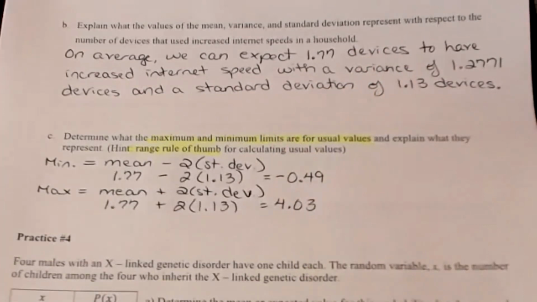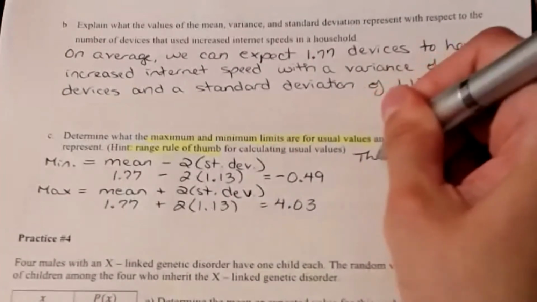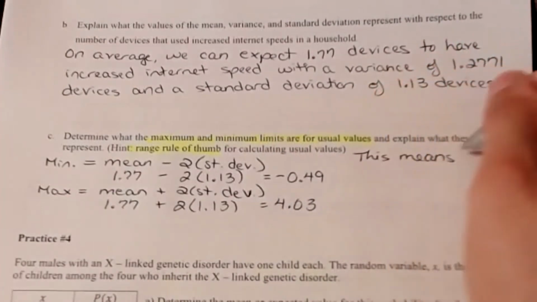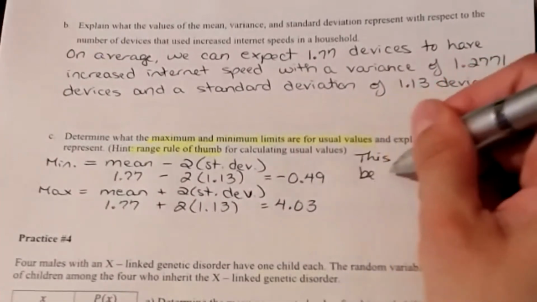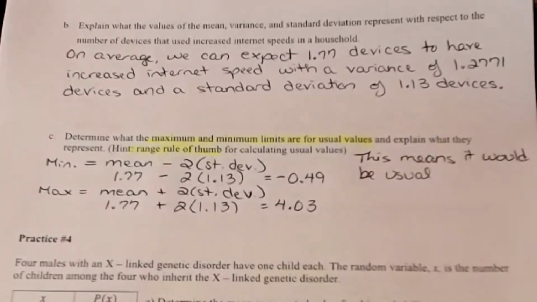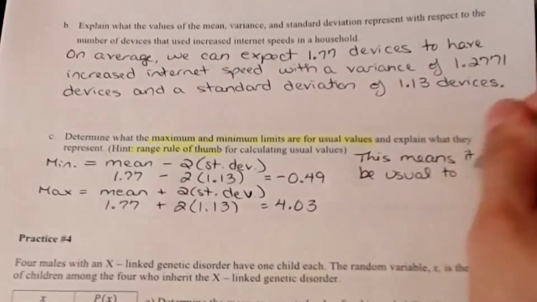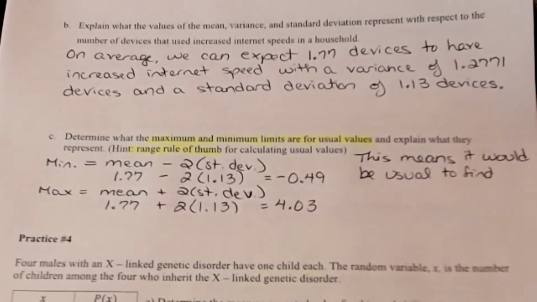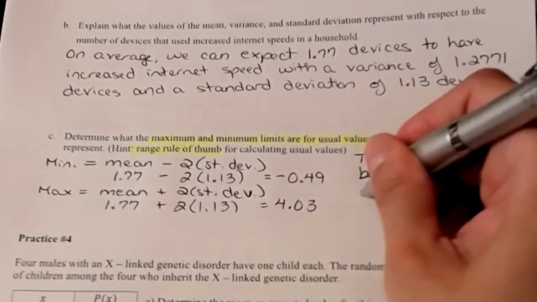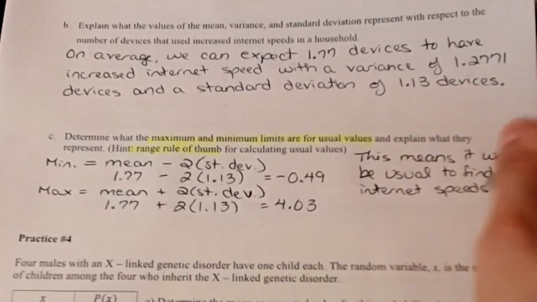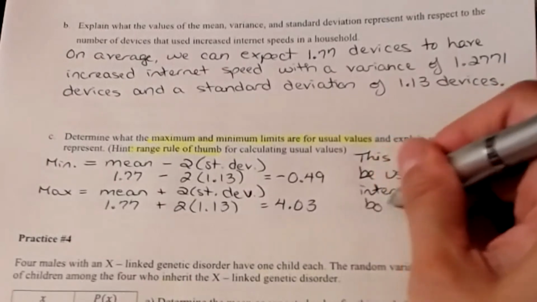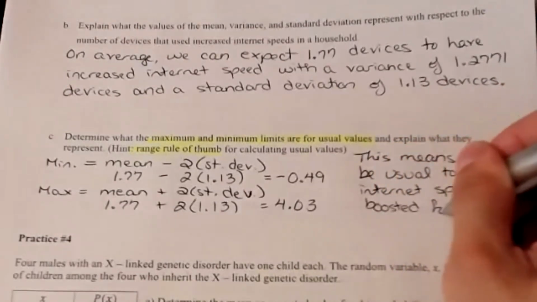Good. So I'm going to write a statement that explains what this means. This means it would be usual to find that internet speeds are boosted for 0.